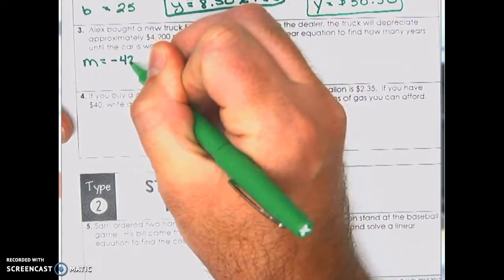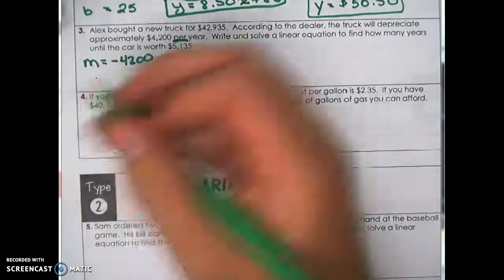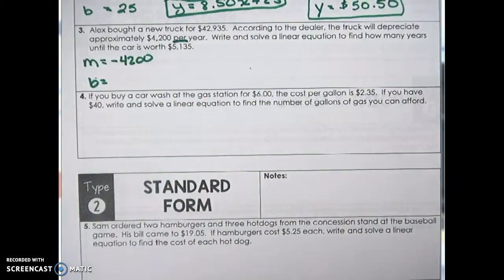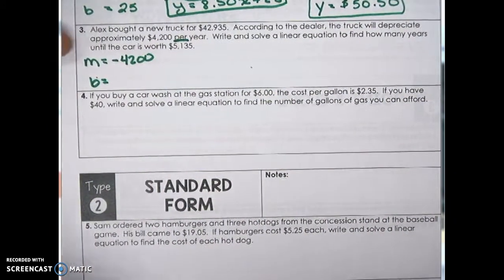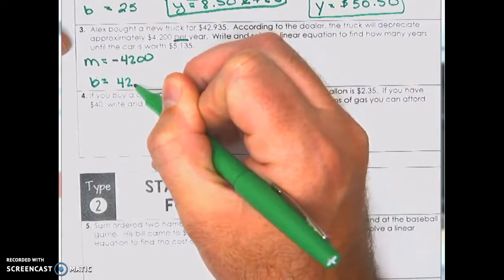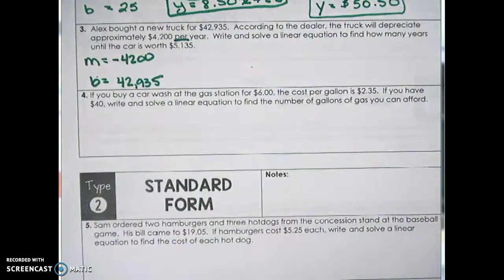And then we also have to think about what our starting amount is. And so I think we already have that as well. I think it talked about how much it started with. It says Alex bought a new truck for $42,935. So we know that we started with a $42,935 truck, and then it went down $4,200 each time.